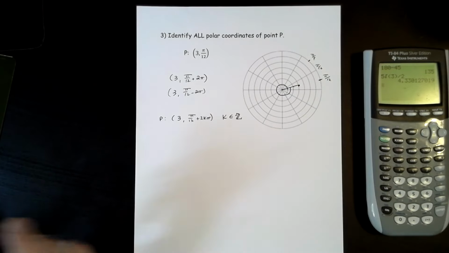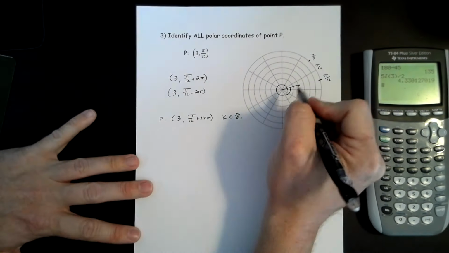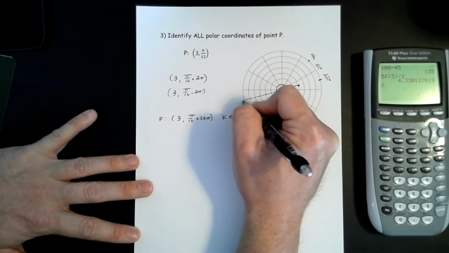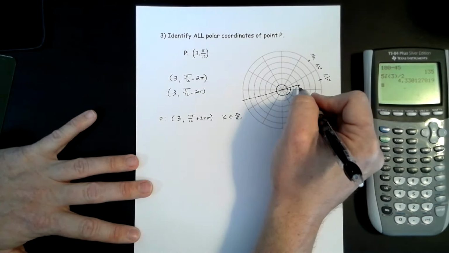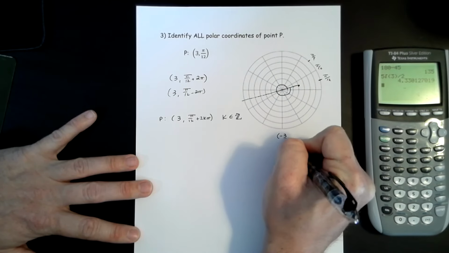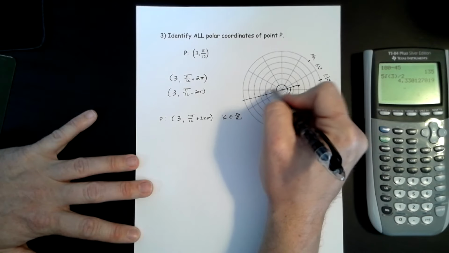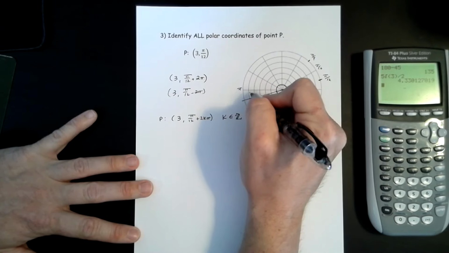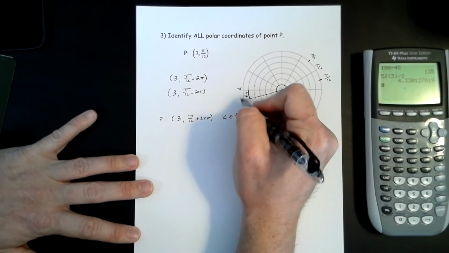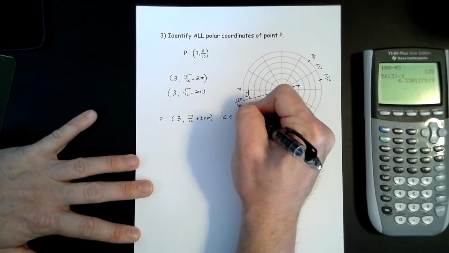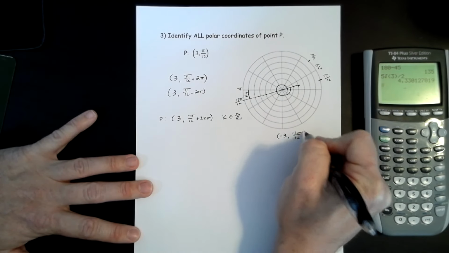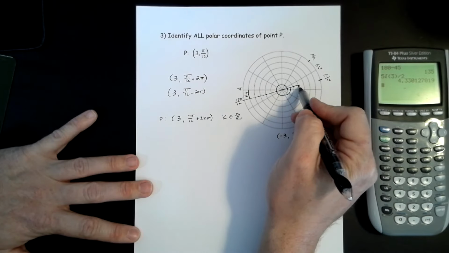Now, there's another way to do this, though. Because we said before I could actually point in this direction, but go backwards 3. So I could have said, all right, well, point P was negative 3. And how do I get from pi over 12 to here? Well, this is pi. This angle in here is pi over 12. So this is actually 13 pi over 12. So if I went in the direction of 13 pi over 12, but went backwards 3, I'd be at the same place.